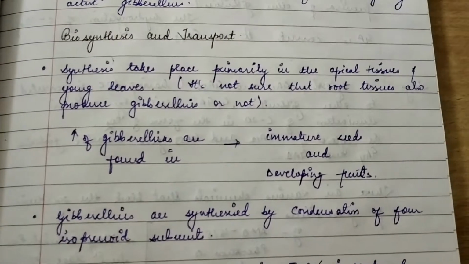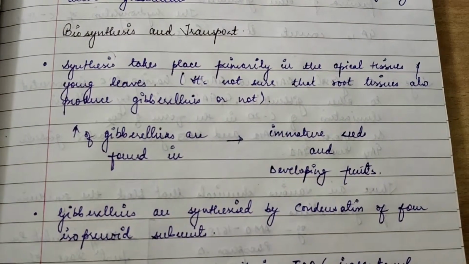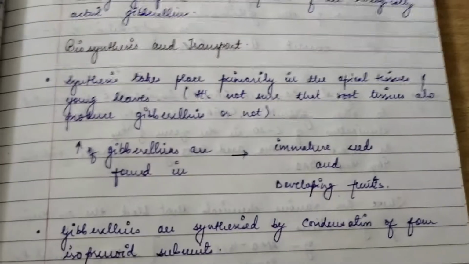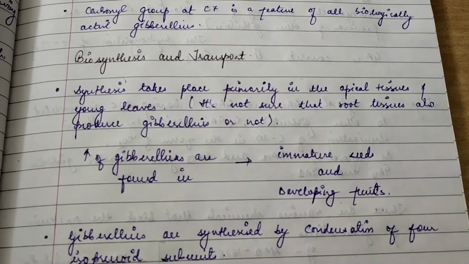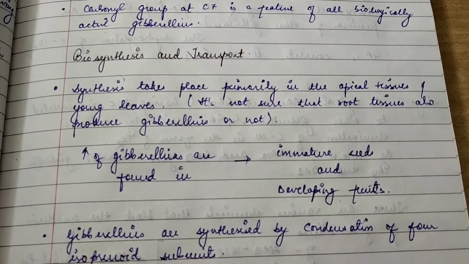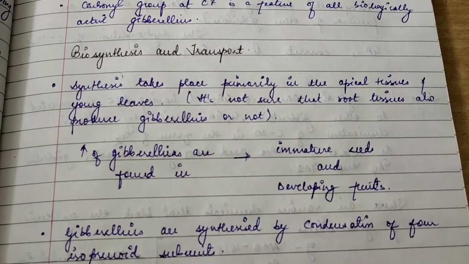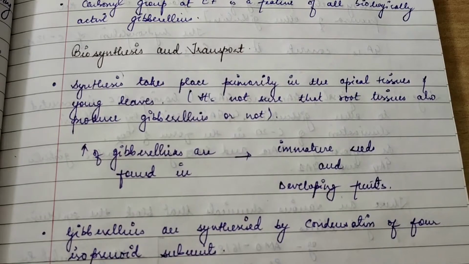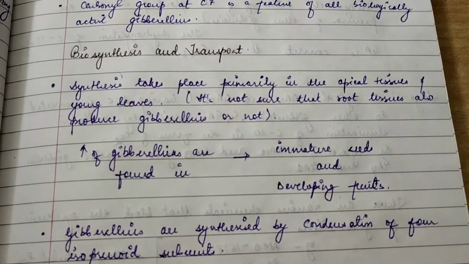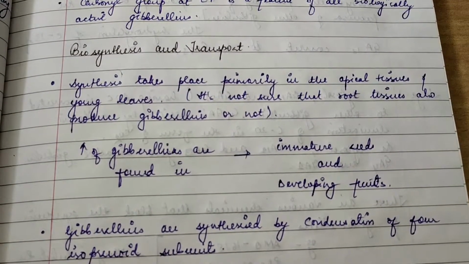Now we'll be talking about biosynthesis and transport. Biosynthesis means how the gibberellin is being synthesized. The synthesis takes place primarily in the apical tissues. Apical tissues are present at the meristem, the apical meristem, that is the tip of the plant. The synthesis takes place in those tissues, and in the young leaves.